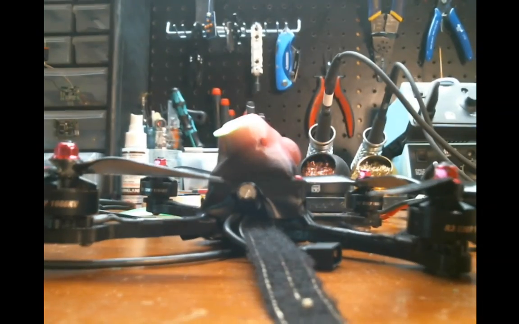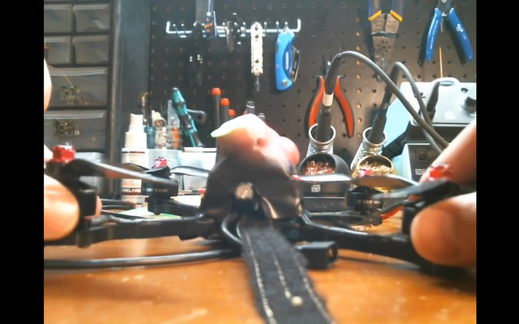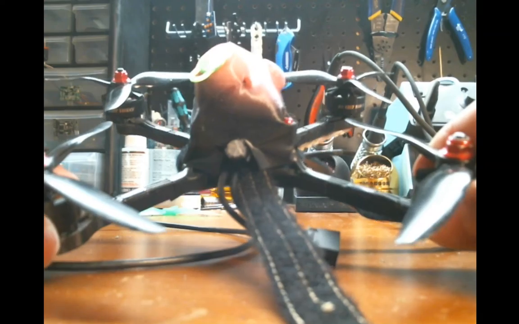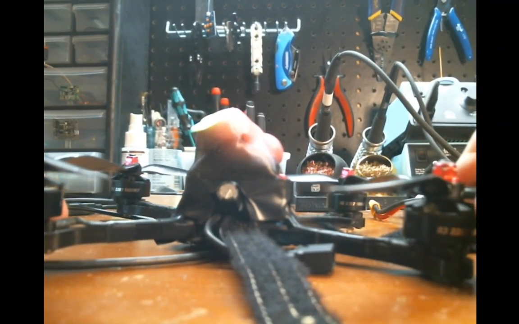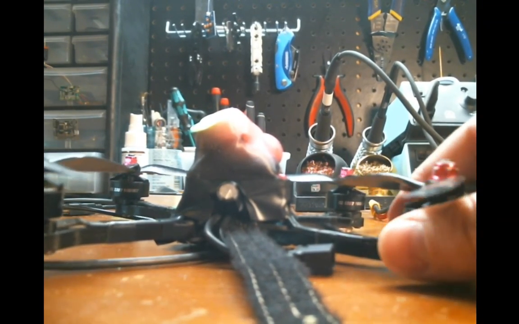Assuming it does, put your props back on, test fly the quad, you have a great day. So that's what works for me. If it doesn't work for you, that's alright. You can always just guess and check, or do what does work for you. But this is what worked for me.